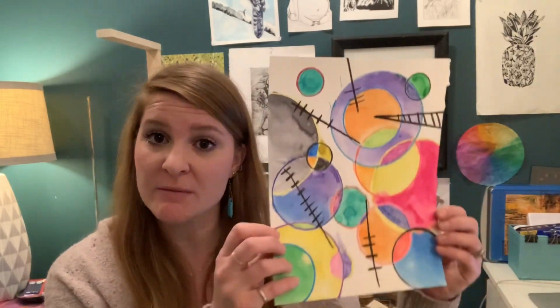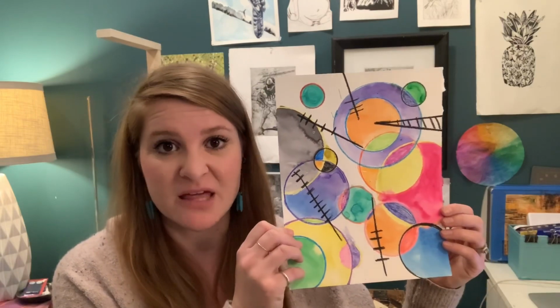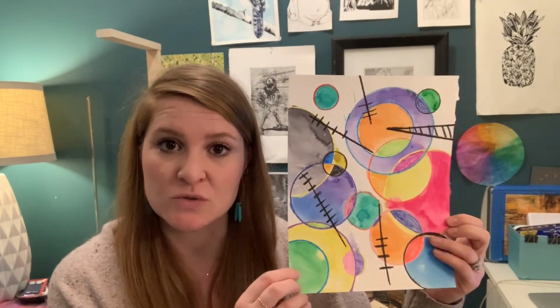You already know about Vasily Kandinsky. We learned about him when we made our abstract weavings. If you can remember back, we listened to the music Peter and the Wolf, and we painted and drew lines as we created our paintings. We are going to be looking at his artwork again today, and this time we're going to be making an artwork that looks something like this. Yours will be a little bit different depending on the shapes that you choose to trace.